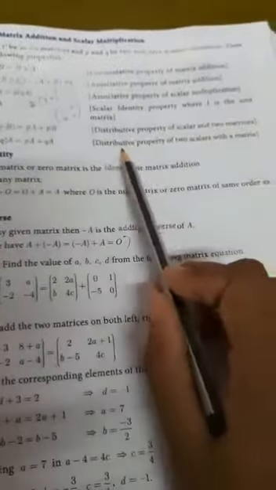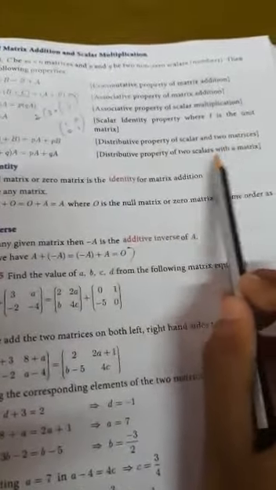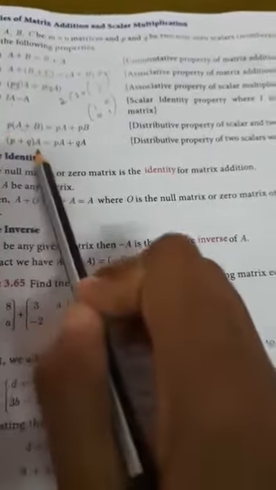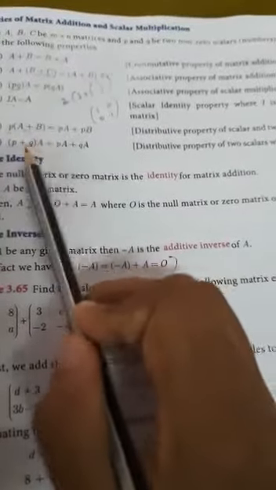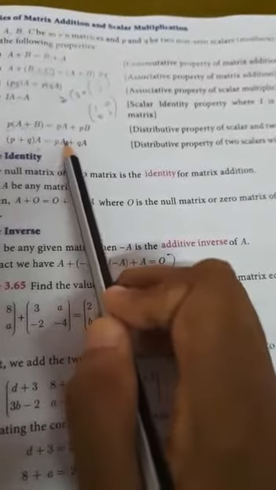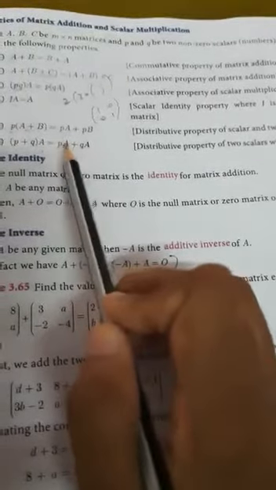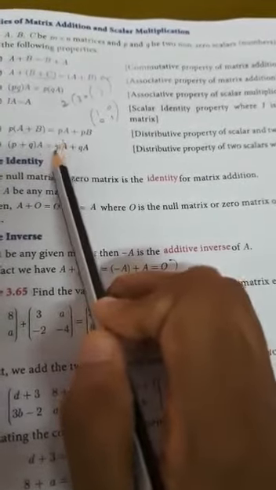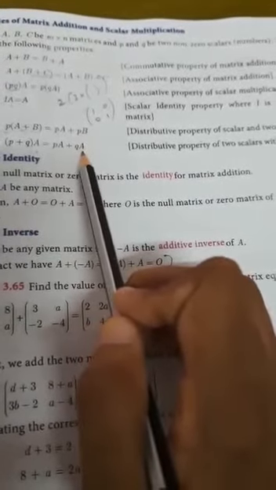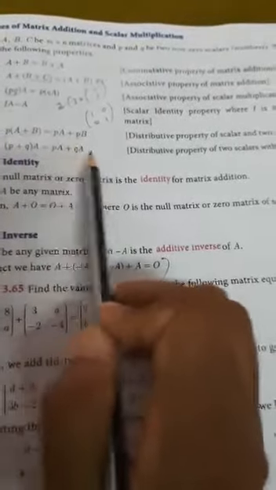The next one, distributive property of two scalars with one matrix. So P is one number and Q is another number. You add both and multiply with that A matrix, which is equal to PA plus QA. That is, multiply the number P with the A matrix, plus multiply the other number Q with the A matrix, and add both. So anyway the left hand side part and the right hand side part will be equal.